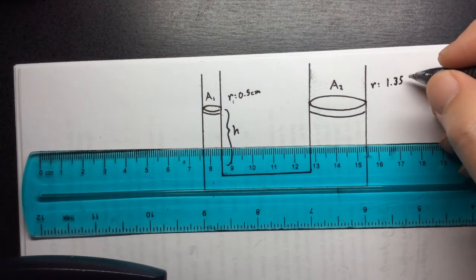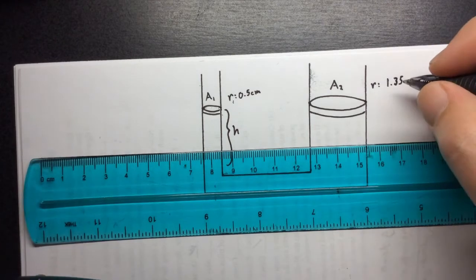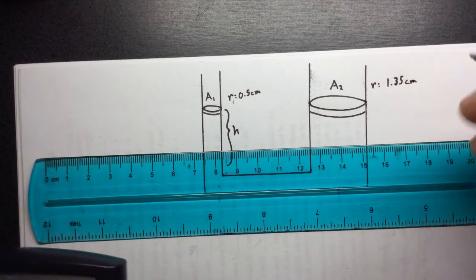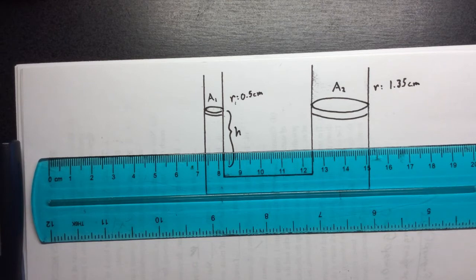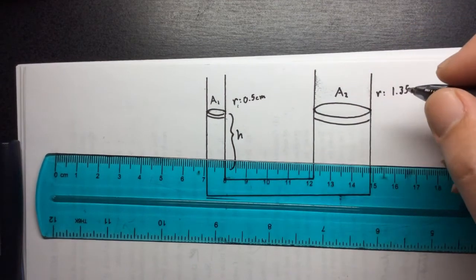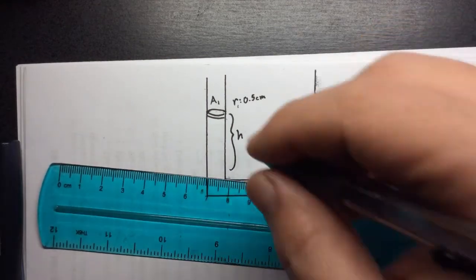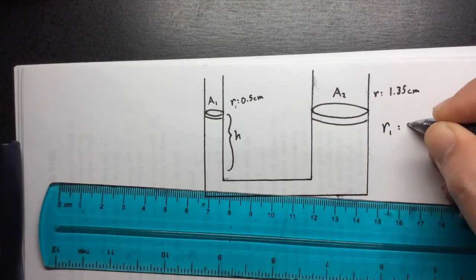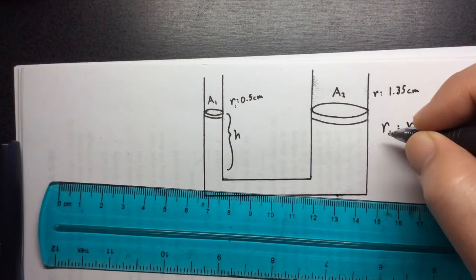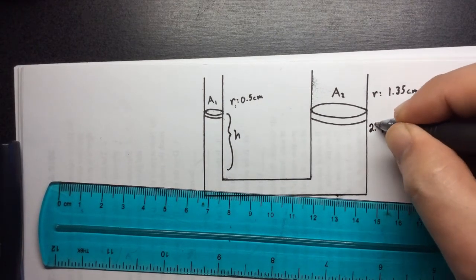And that's going to be... that'll work. Centimeters. This will be fine. So if we talked about the area on the left side compared to the area on the right side, the difference in the radius is going to be 1.35 divided by 0.5, and that's going to be about 2.7. So my radius on the right side compared to my left: the radius on the right is equal to the radius on the left multiplied by 2.7.